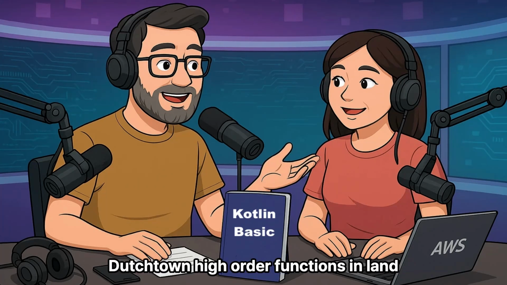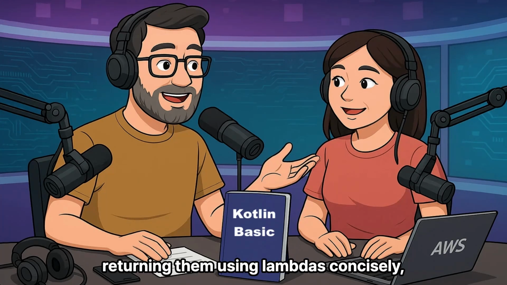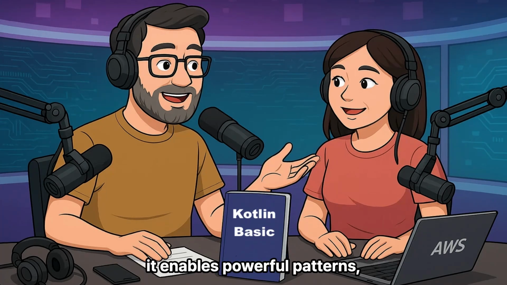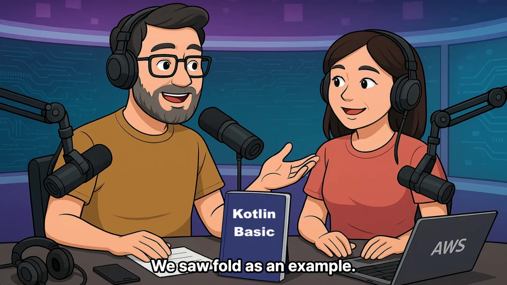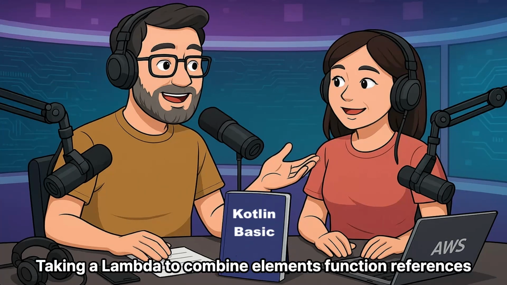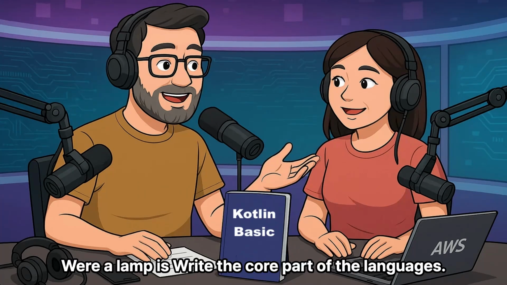Okay. We touched on higher order functions and lambdas quite a bit. Anything more to add there? Just to really emphasize how central they are to idiomatic Kotlin. Taking functions as parameters, returning them, using lambdas concisely. It enables powerful patterns like functional programming styles, builders, and asynchronous programming with coroutines. We saw fold, as an example, taking a lambda to combine elements. Function references are just another clean way to pass existing functions where a lambda is expected. Right, it's a core part of the language's feel.